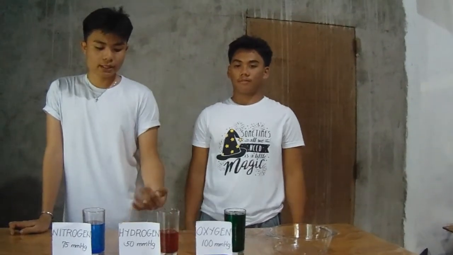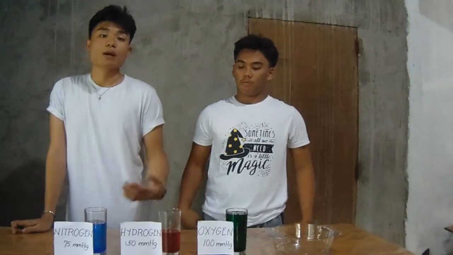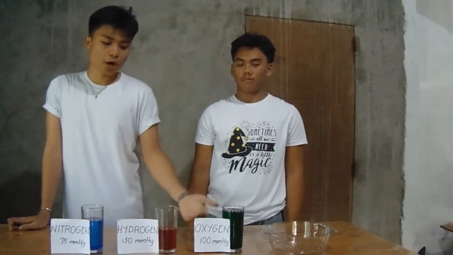Suppose that we have three different containers with different gases, namely the nitrogen gas, which has 75 mm mercury as a partial pressure, the hydrogen gas, which has a partial pressure of 50 mm mercury, and lastly, the oxygen, which has a partial pressure of 100 mm mercury.